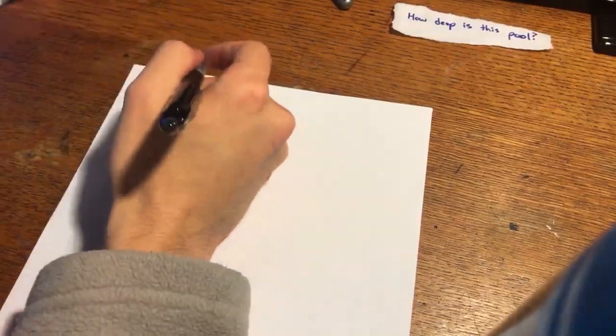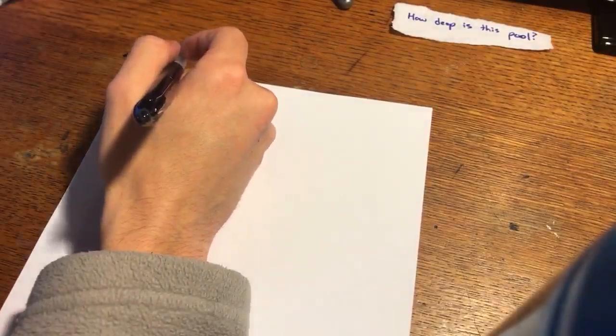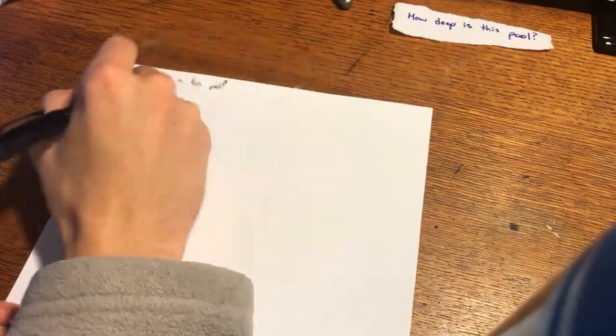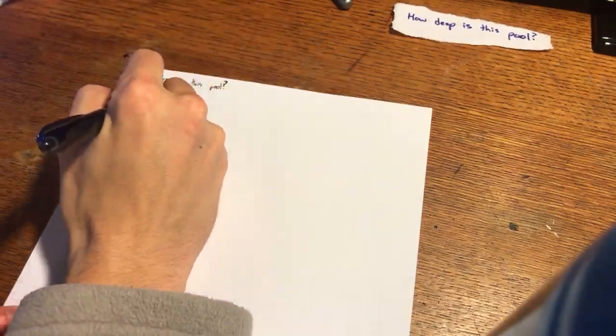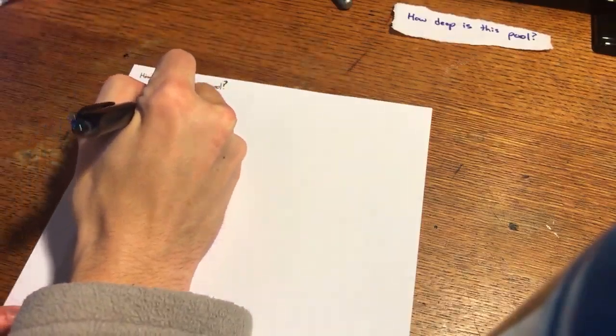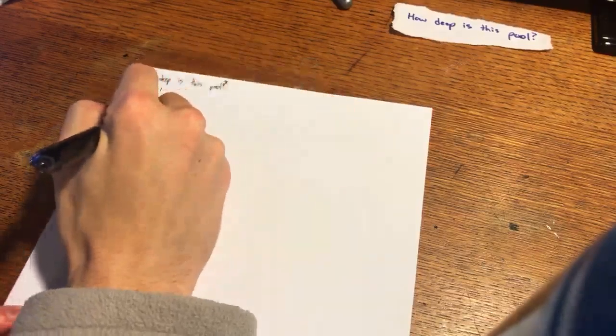So, let's break this down a little bit. Deep. It's a measure of distance relative to where you're standing.